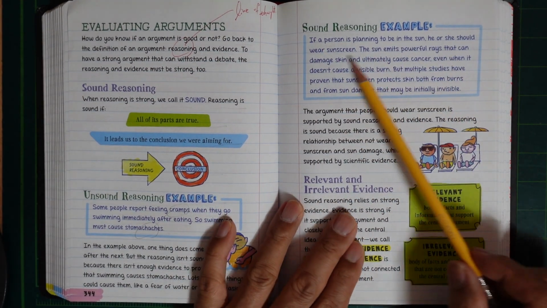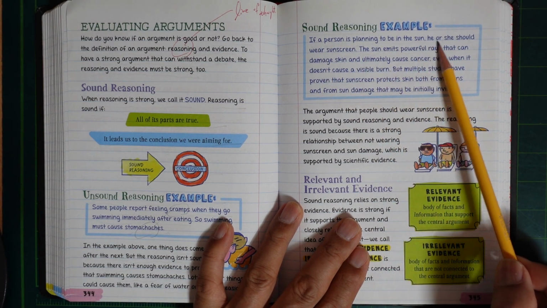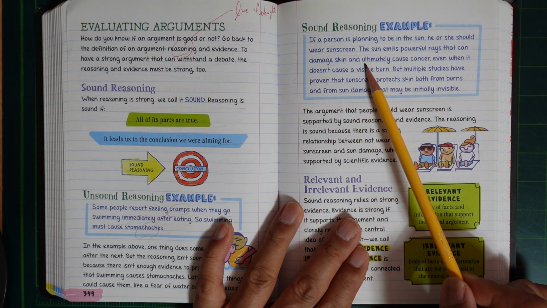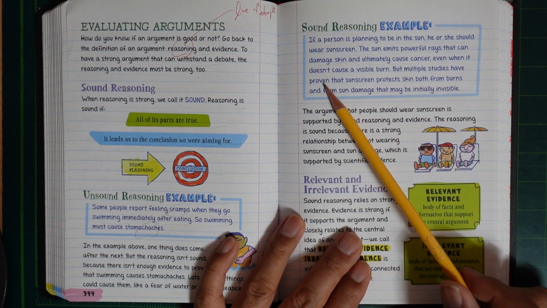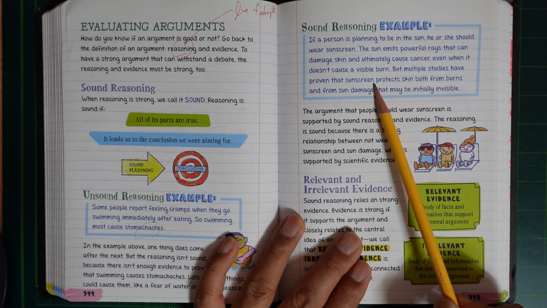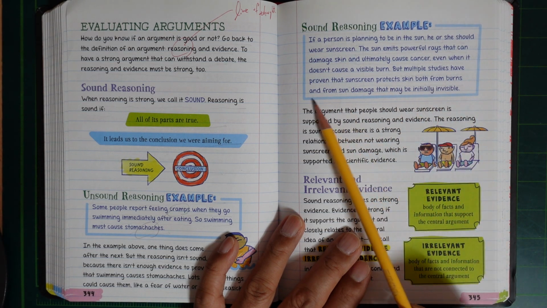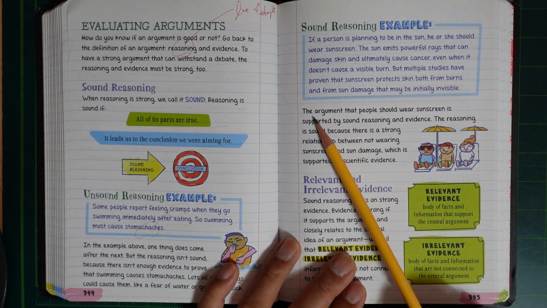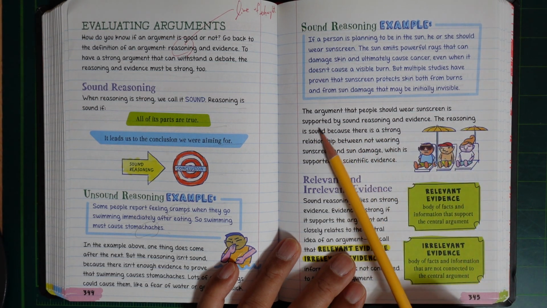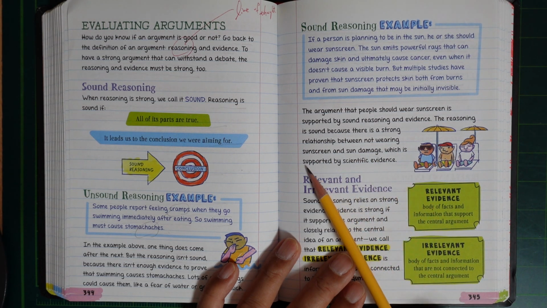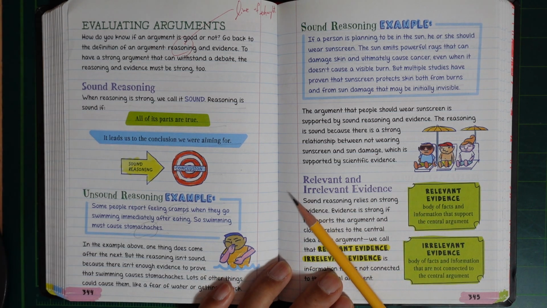Sound reasoning example. If people are planning to be in the sun, they should wear sunscreen. The sun emits powerful rays that can damage skin and ultimately cause cancer, even when it doesn't cause a visible burn. But multiple studies have proven that sunscreen protects skin both from the burns and from sun damage that may be initially invisible. The argument that people should wear sunscreen is supported by sound reasoning and evidence. The reasoning is sound because there is a strong relationship between not wearing sunscreen and sun damage, which is supported by scientific evidence.